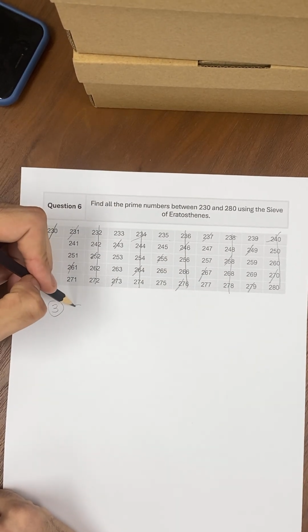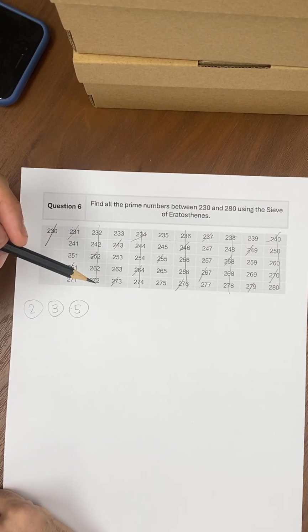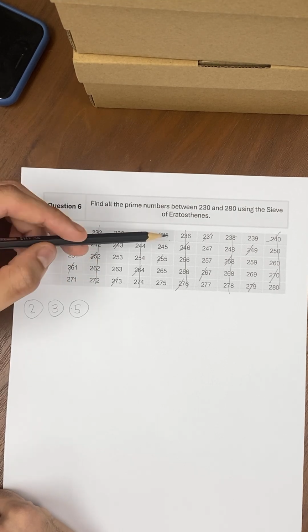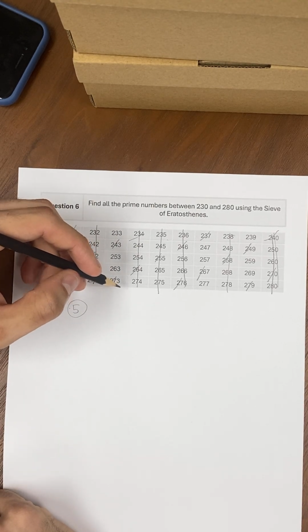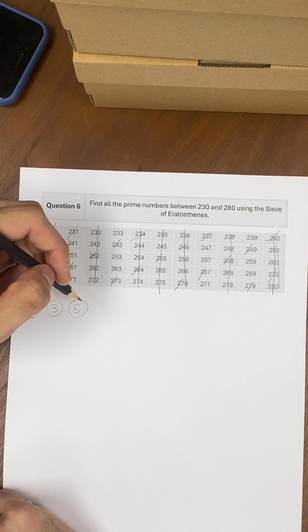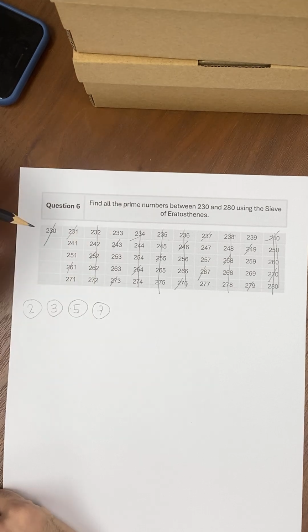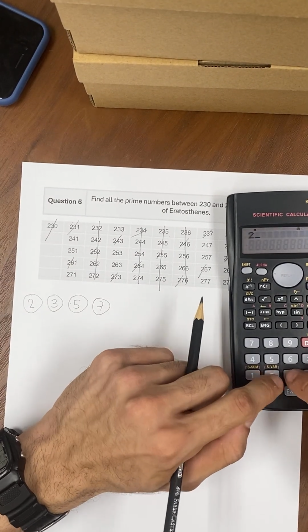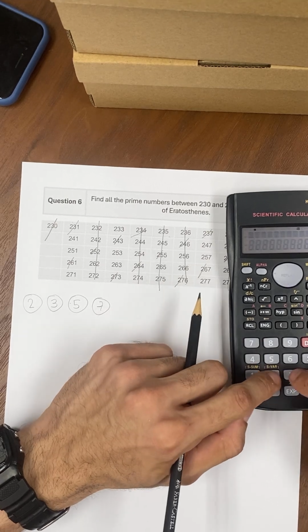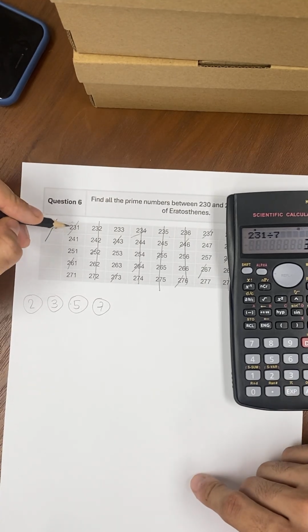Now we've done 3. We have to move on to 5. 5 is easy because all numbers divisible by 5 end in 5 or 0. 5, 0. We move on to 7. As the prime numbers that we're checking get bigger, we're going to have fewer and fewer multiples of them. For 7, we have to look for the first number that's divisible by 7. So I'm going to use my calculator and check. Can I divide 230 by 7? No. Can I divide 231 by 7? Yes, I can. This is the first multiple of 7.